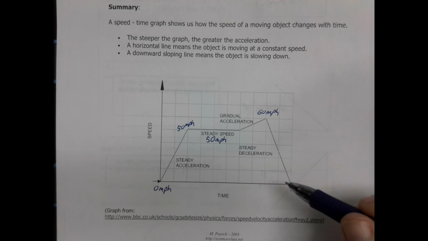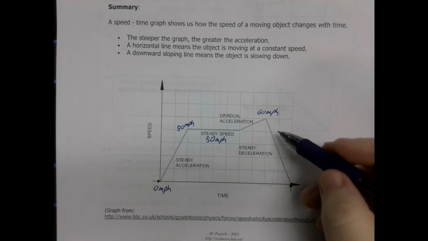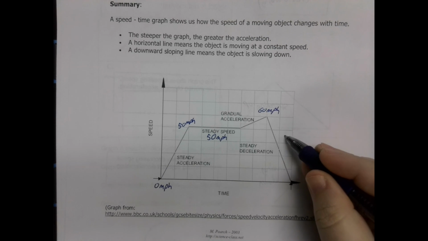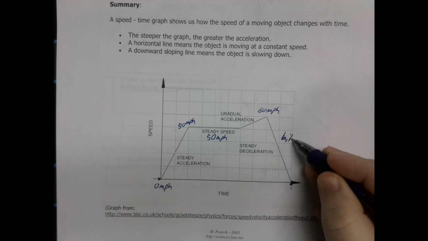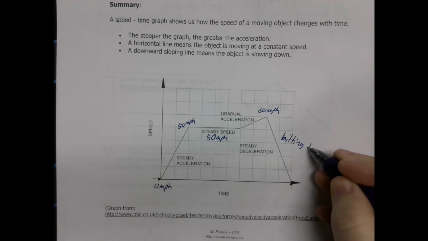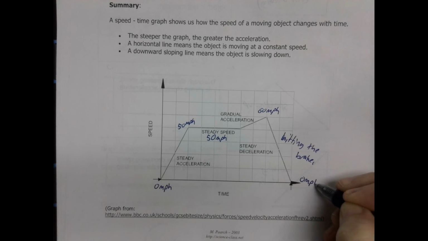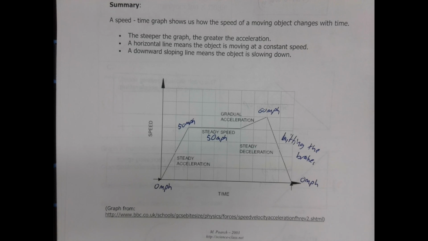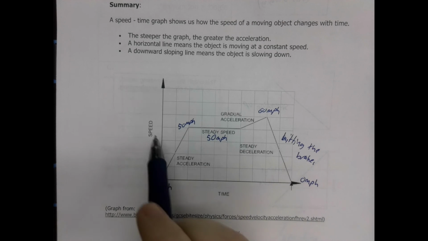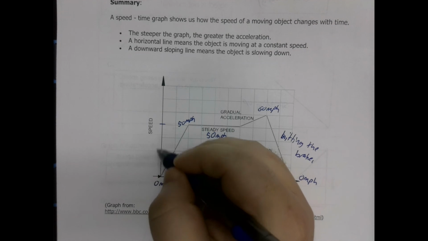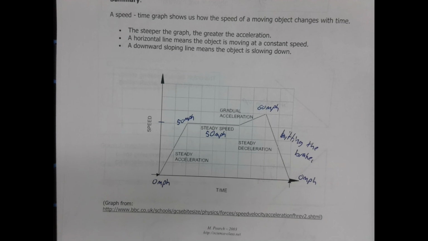And then when they pass around them, they see a cop, and they hit the brakes, and then the cop pulls out in front of them, and they have to come to a stop and pull over. So here they stop, they're slowing down, hitting the brakes, and they come to a stop. So make sure that you understand the difference. Here, this is telling us our speed values.